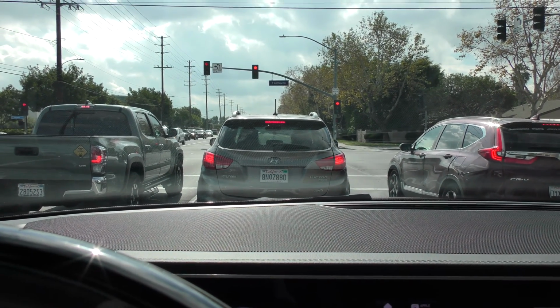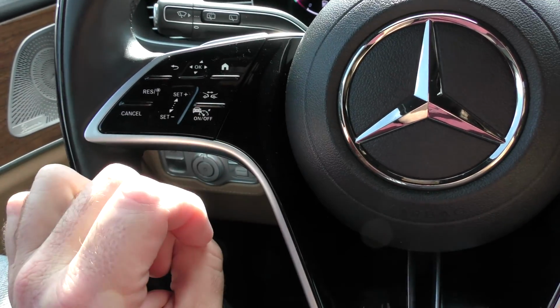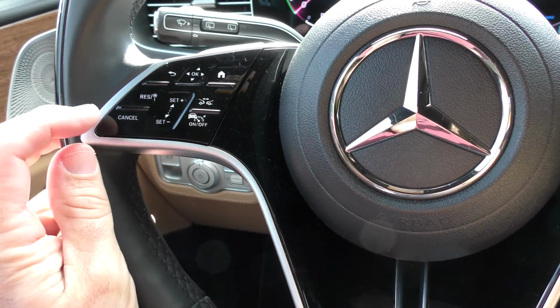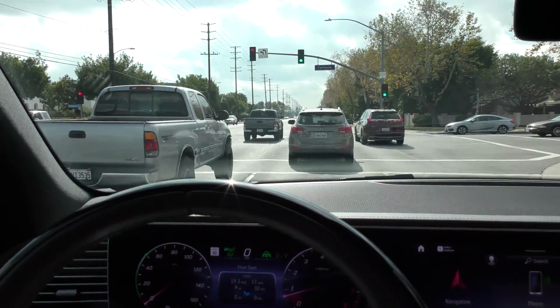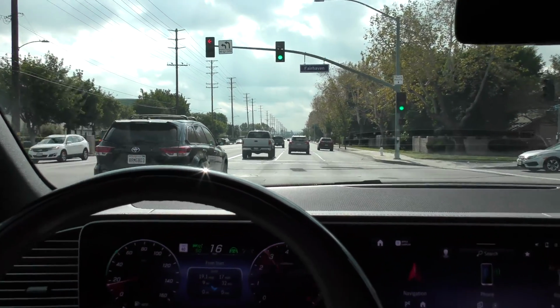But basically, that's the basics. That's how you use it. You push that button to activate it, press set, and then press resume when you need to. Cancel cancels. You can also hit the brake to get it moving again. You can also just tap on the gas pedal as I just did.